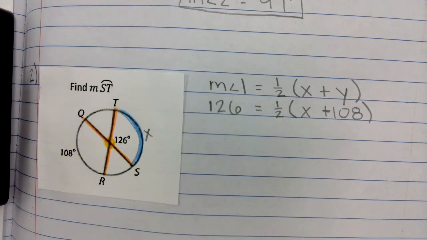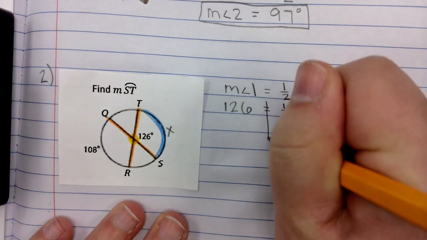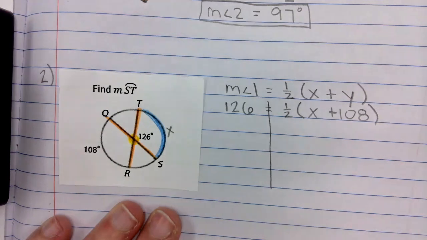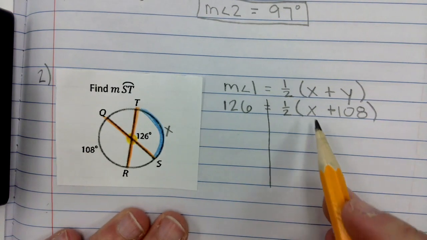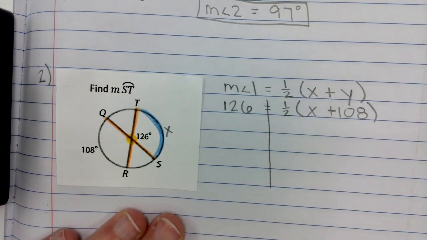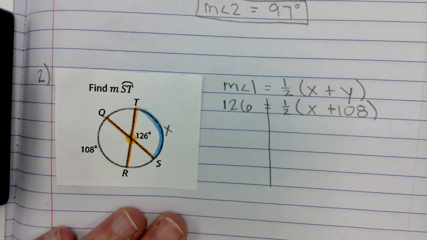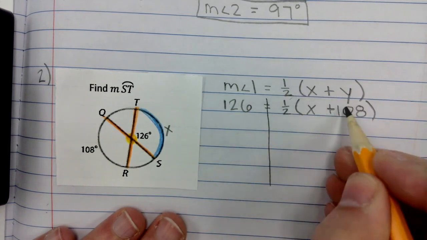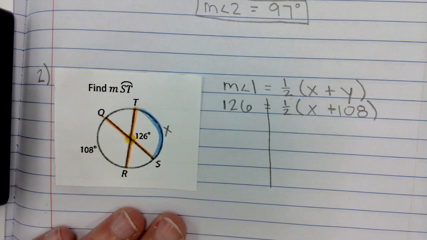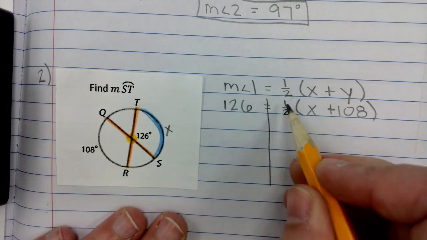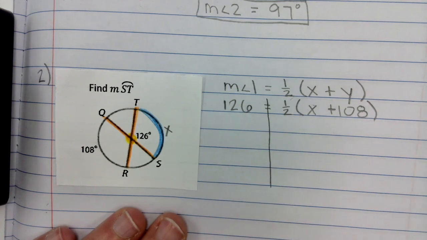Our goal is to get x by itself. So there's a couple of methods we can do here. One method is to get rid of parentheses. Does anyone remember that property we can do? Does anyone remember that one? The property where we take this and we multiply it by each part. Starts with a D. It does start with a D. Ends in distributive. Distributive property, yeah.